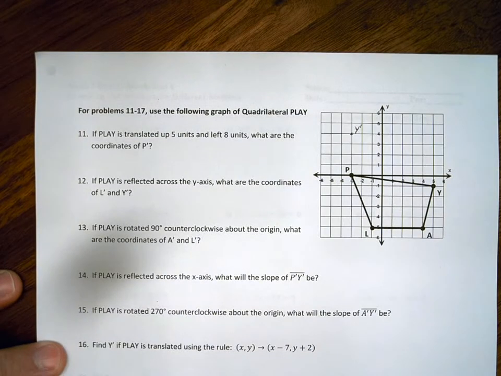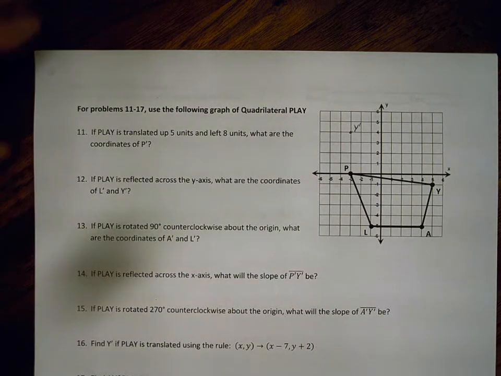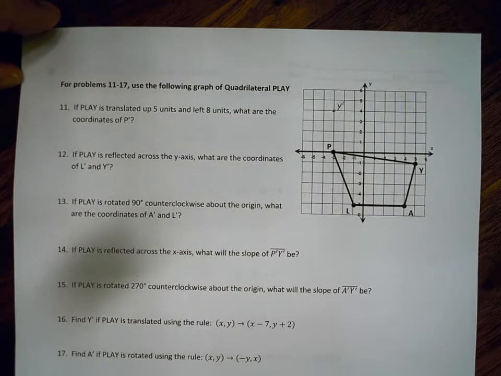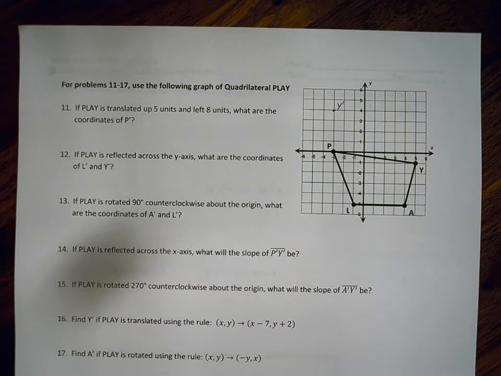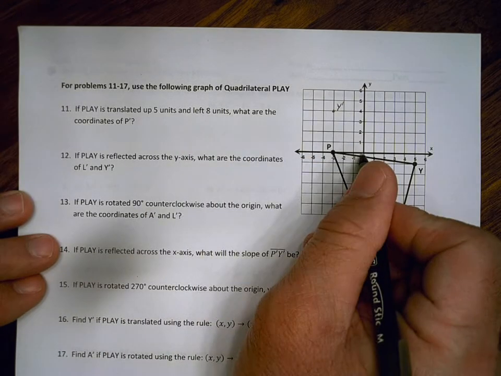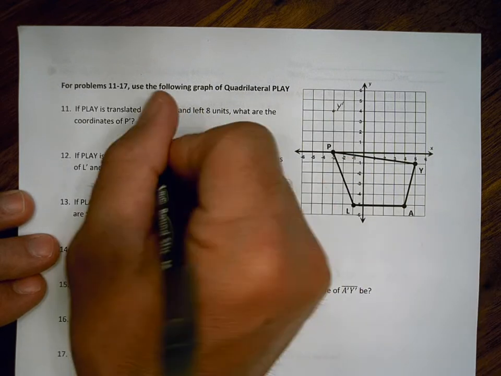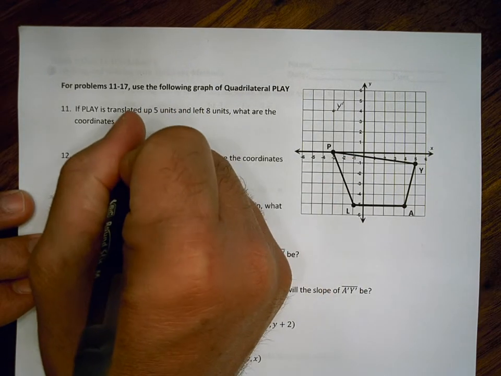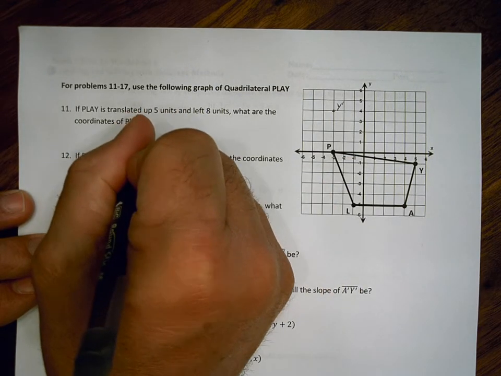Let's see, number 11 through 17, use the following graph of quadrilateral PLAY. If PLAY is translated up 5 units and to the left 8, what are the coordinates of P prime? Well, let's just start off. P is at -3, 0. So first let's write the rule.